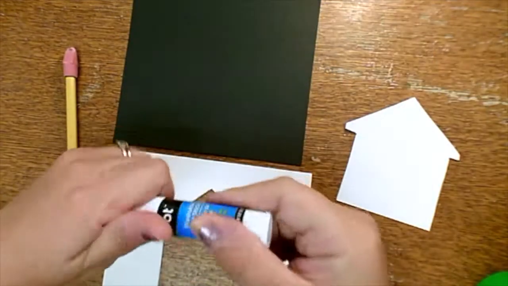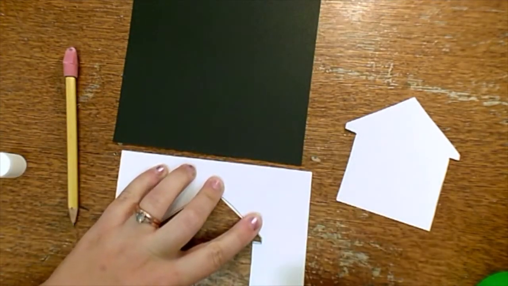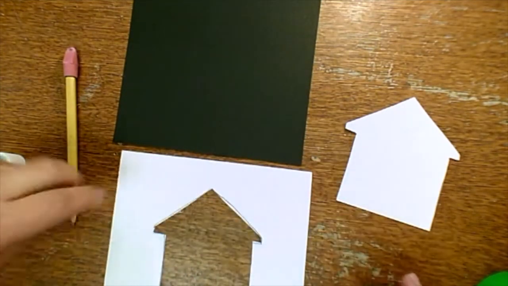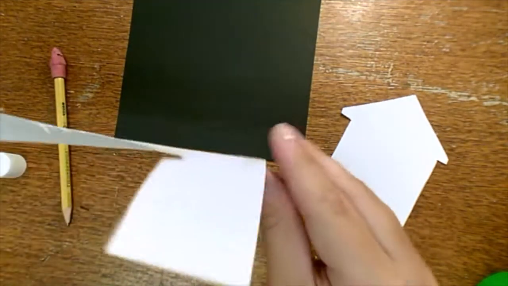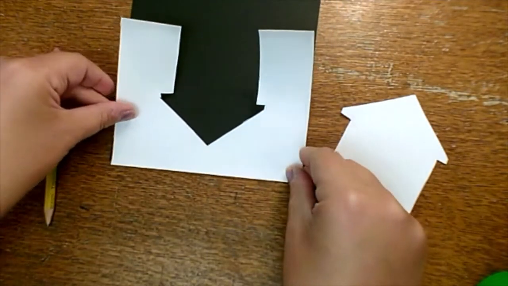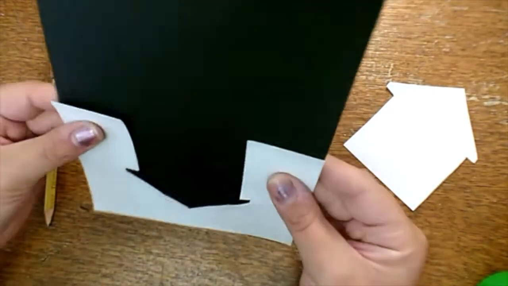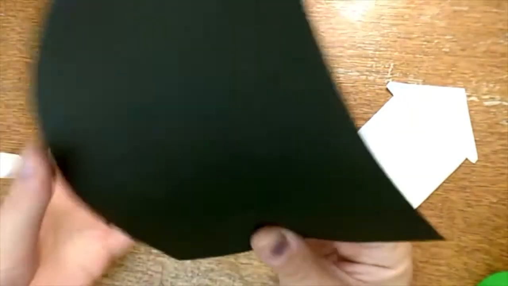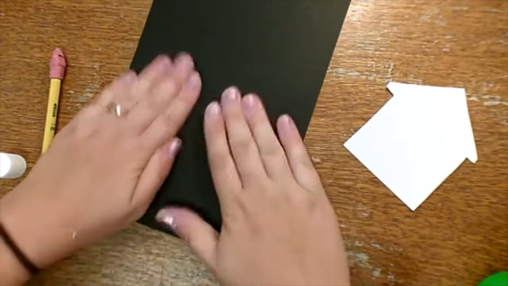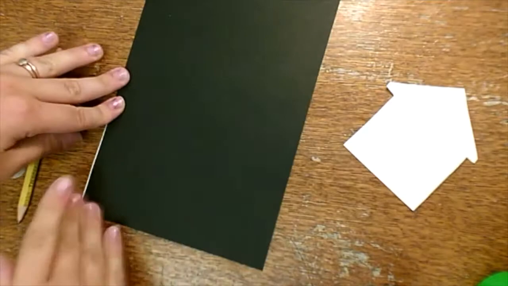So I'm going to glue my negative shape piece of paper to the bottom of my black paper, and this is going to be the shadow of my house. Okay, I'm going to try to line it up the best I can on the bottom and kind of get it to stick, and then flip it over. See, it's not sticking all the way, so I'm going to flip it over and then rub the back side of it to get it to stick really well. Kind of do that for about 20 seconds, just so everything is stuck really well.